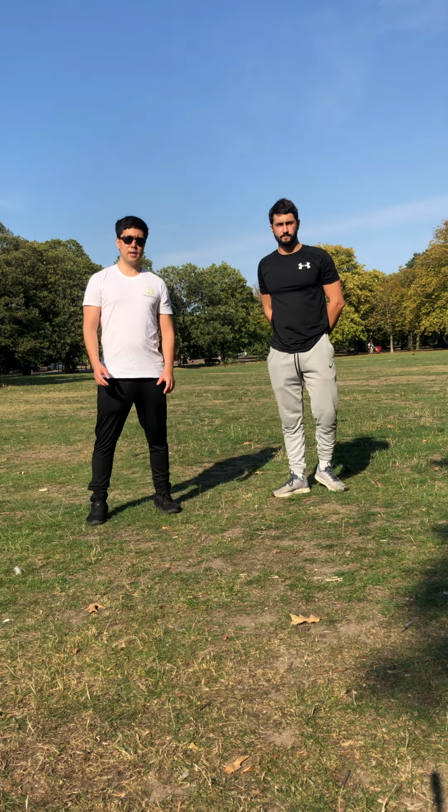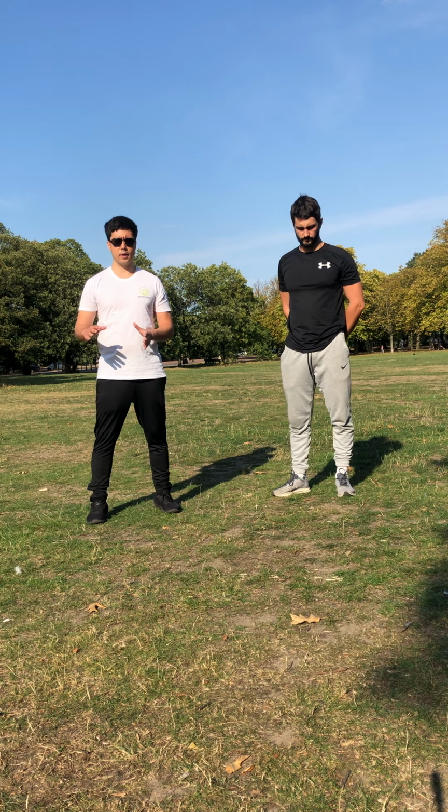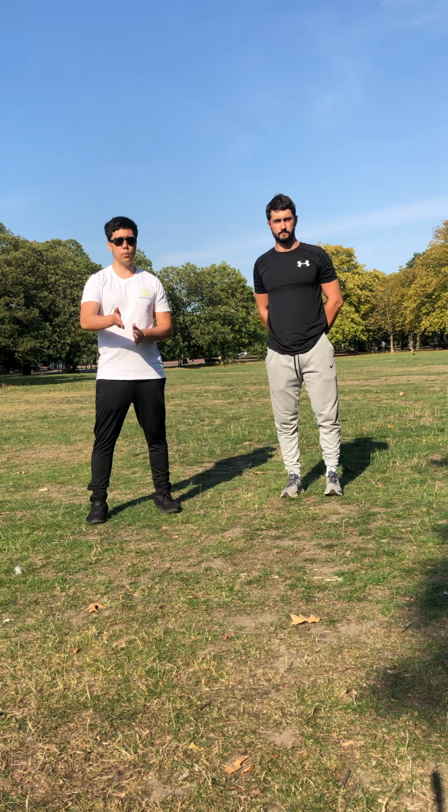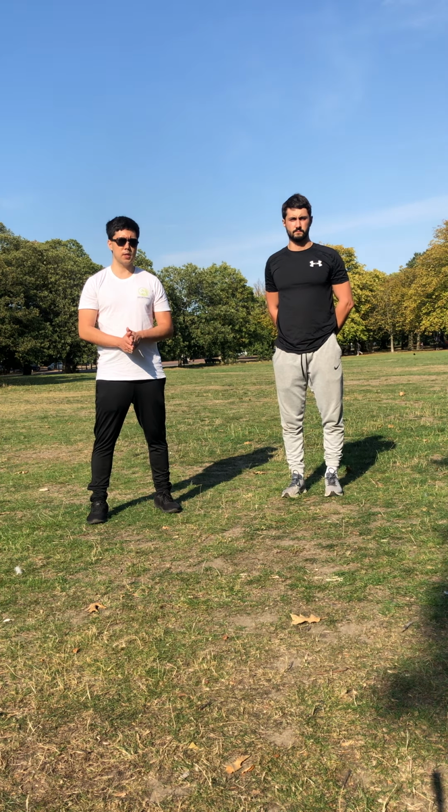Okay, so what we're doing here is looking at gait analysis. We're going to do a number of what we call excursion tests, looking at different ways of modifying our gait, which is essentially the way we move. In this case, we're going to look at walking gait. The first thing we're going to do is just get our client to walk normally.